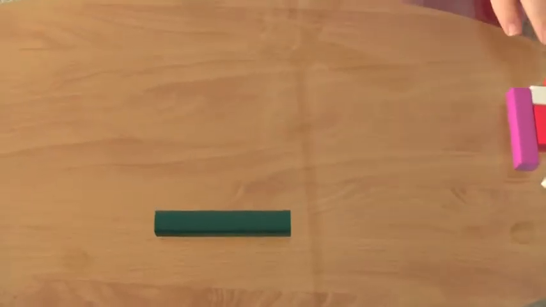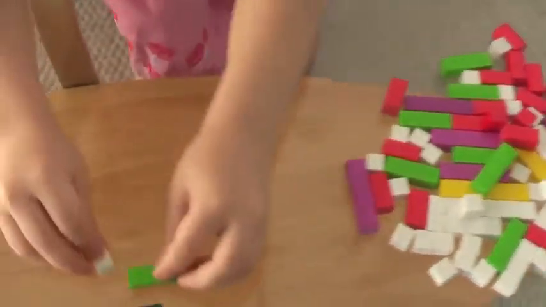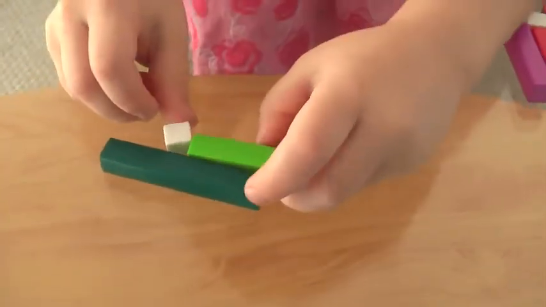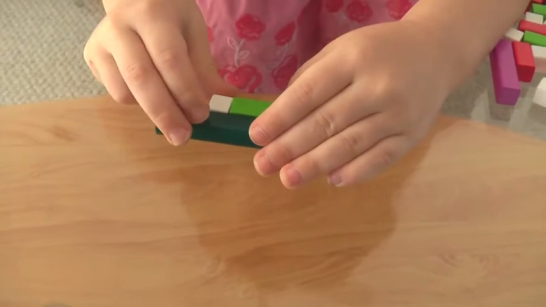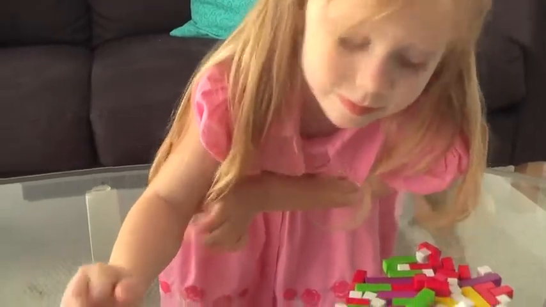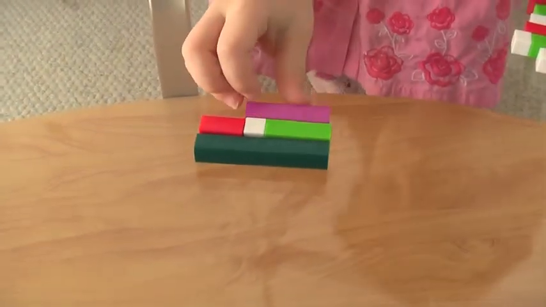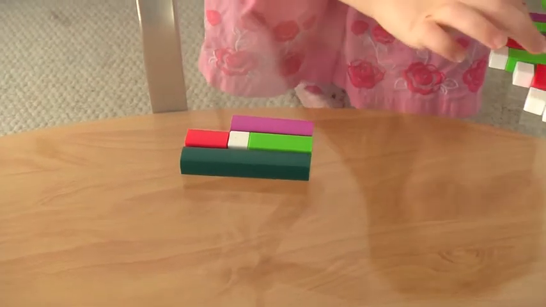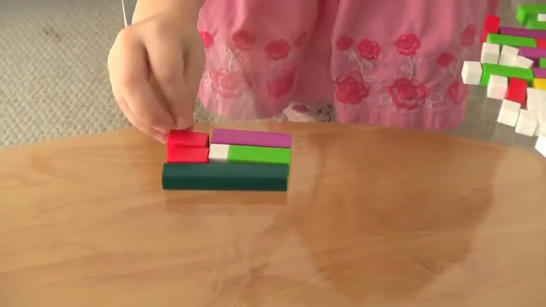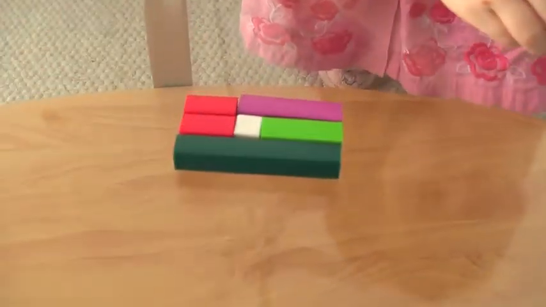We have a 6 rod and a bunch of little rods that are smaller than 6. Sage is going to see how many combinations she can come up with that will equal 6. But she can't repeat any, right, Sage? Can't do the same one twice. So she's got 3, 1, 2. She's got 4 and 2. Let's see what else she comes up with here.